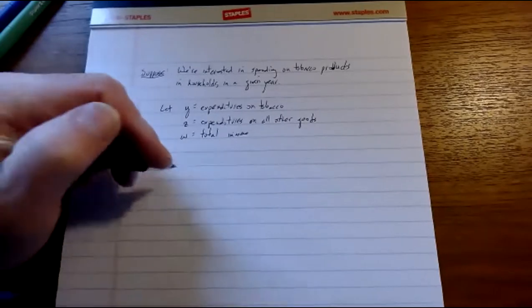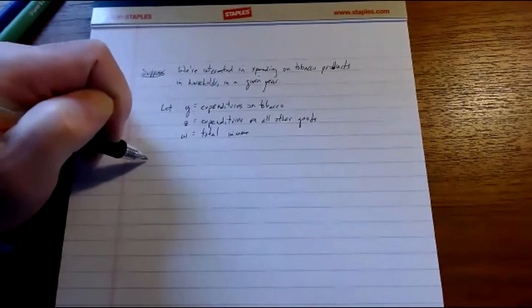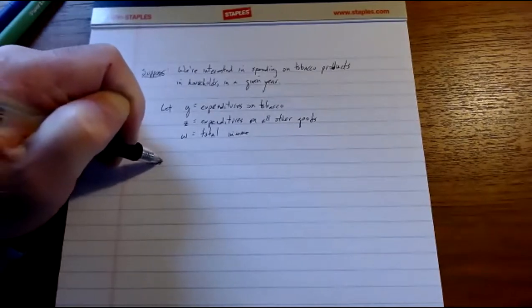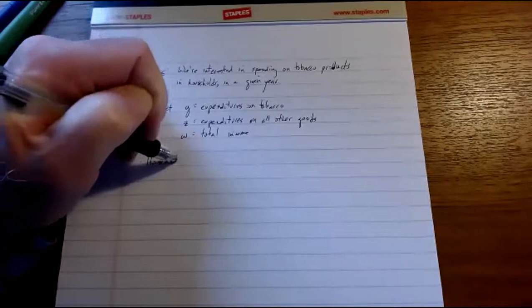Okay, and so as economists, we want to think about this as an optimization problem, a utility maximization problem. And so we're going to characterize this in the following way.